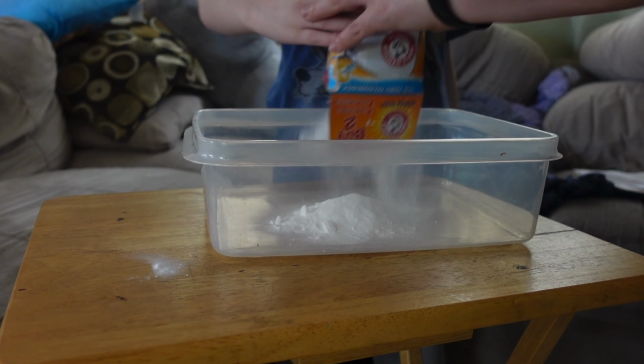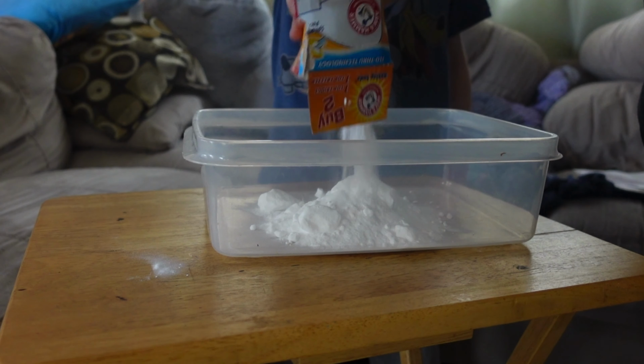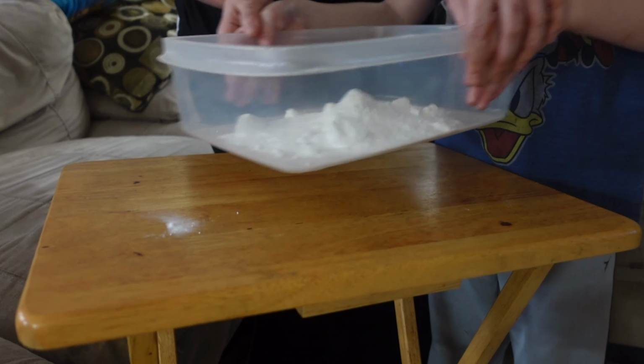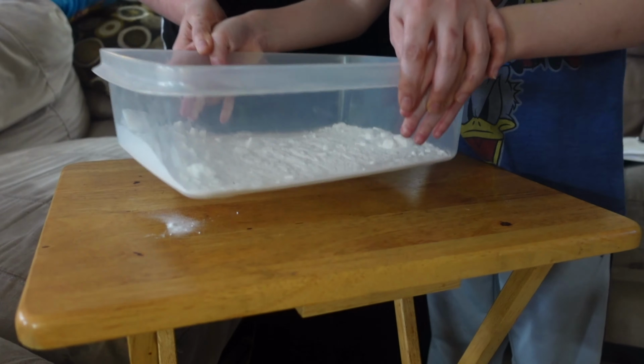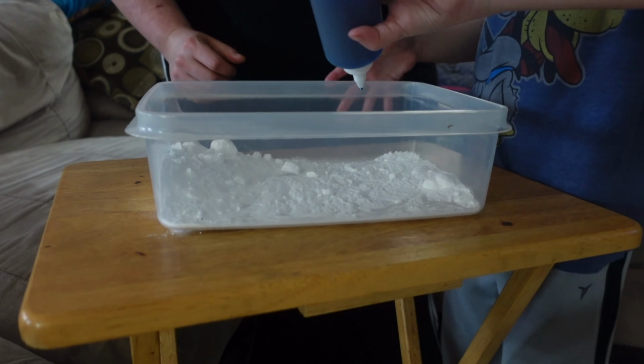Whoa! Yeah. Pour, pour, pour, pour, pour. Wow. We're gonna go shake, shake, shake. Yeah, so we have plenty all over, right? Okay, you wanna get a bottle? Do you want pink or blue? Blue? Squeeze it.